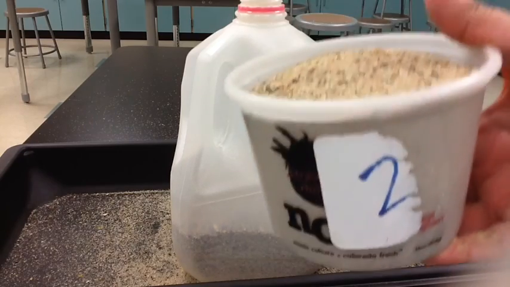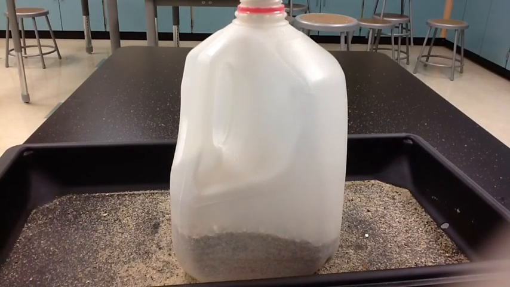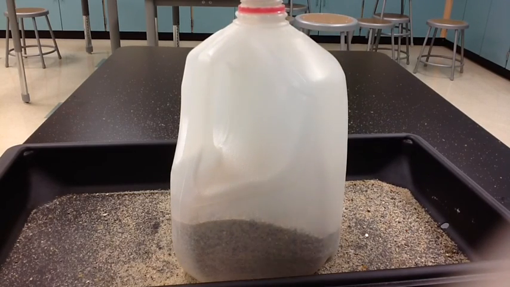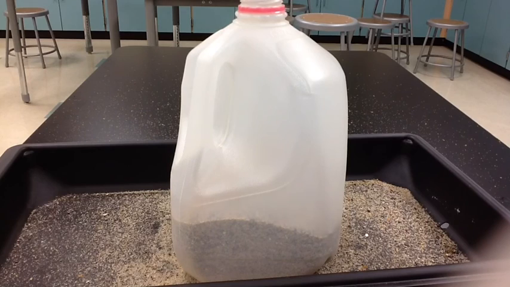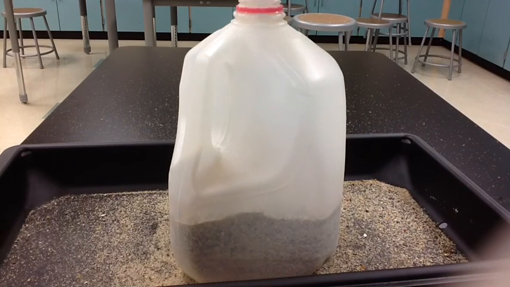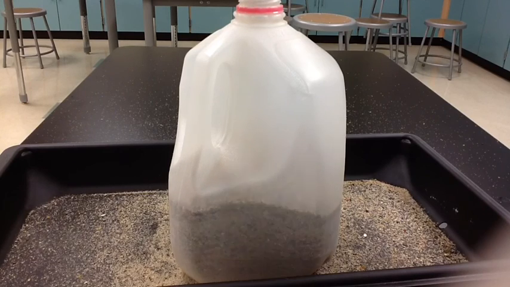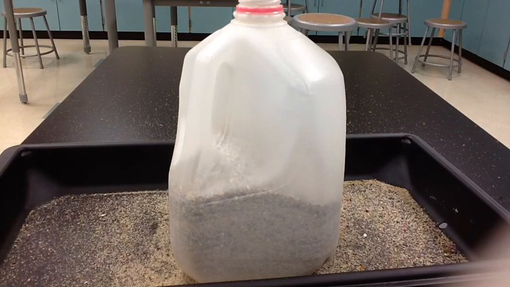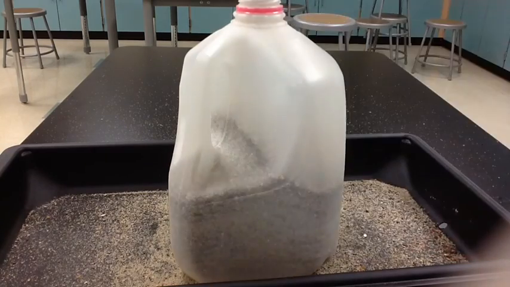Pint number 4. Pint number 5. Still trying to finish up number 5. This is the 6th pint.